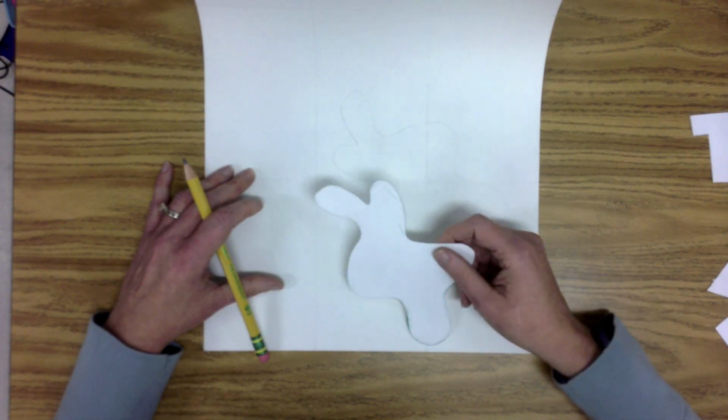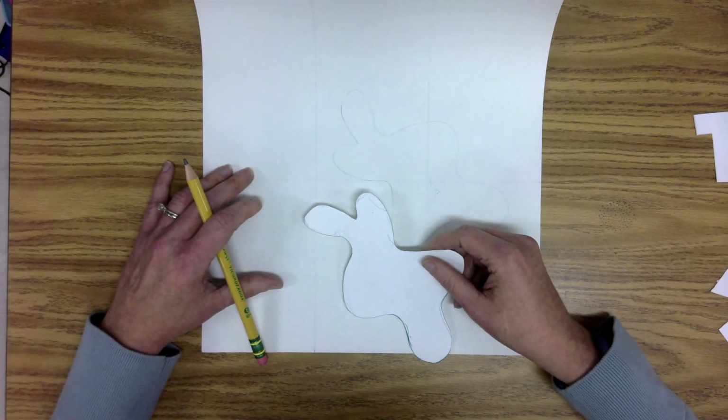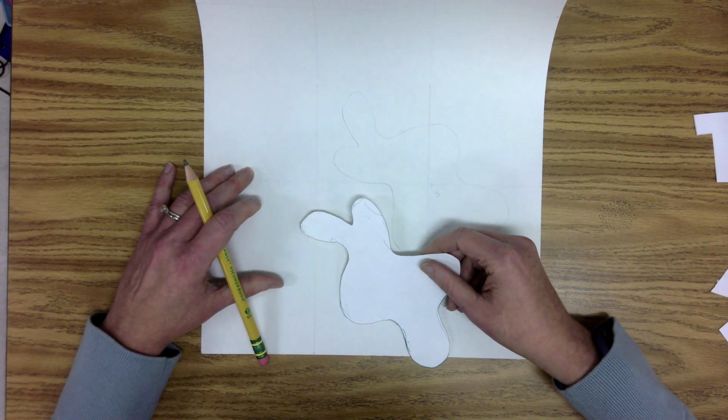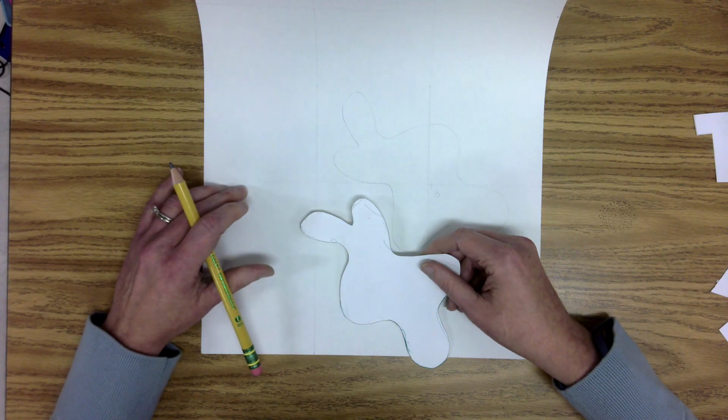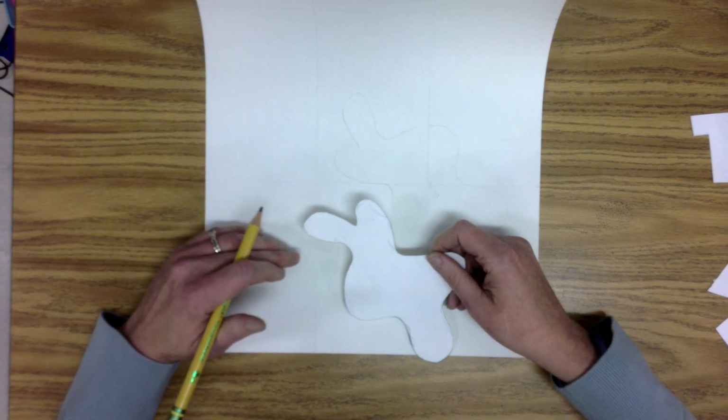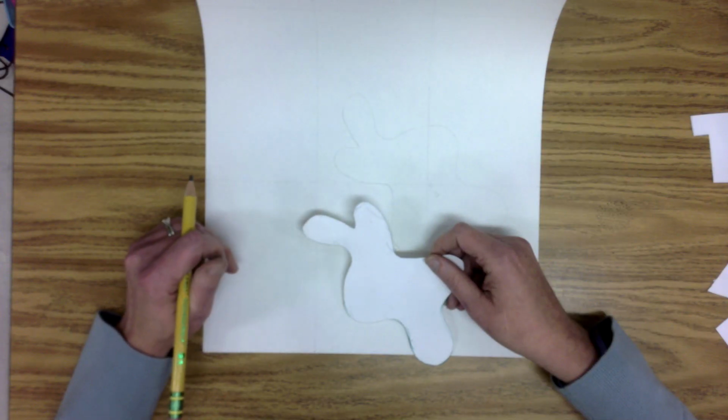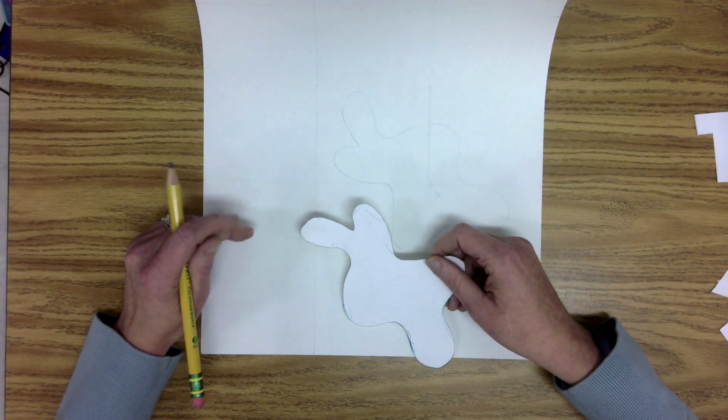So that's another principle we're using. We're using balance. You need to create asymmetrical balance, but you also have to make sure that this is equally distributed and it still looks visually balanced.